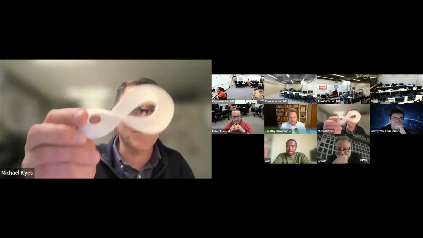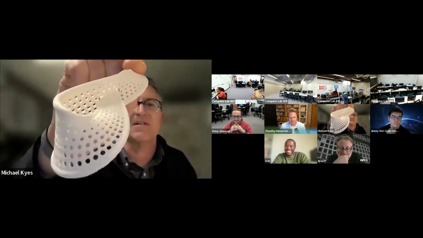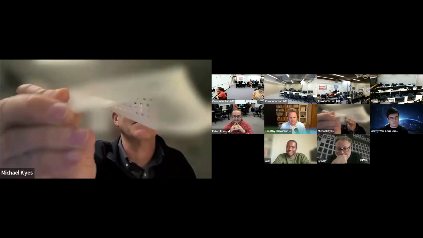I'll just hold this up too, because we have an ornament design in our office every year, and this is what people might call a parametric design. It's a Mobius strip that's been 3D printed, and there's a lot behind it that we can't get into.